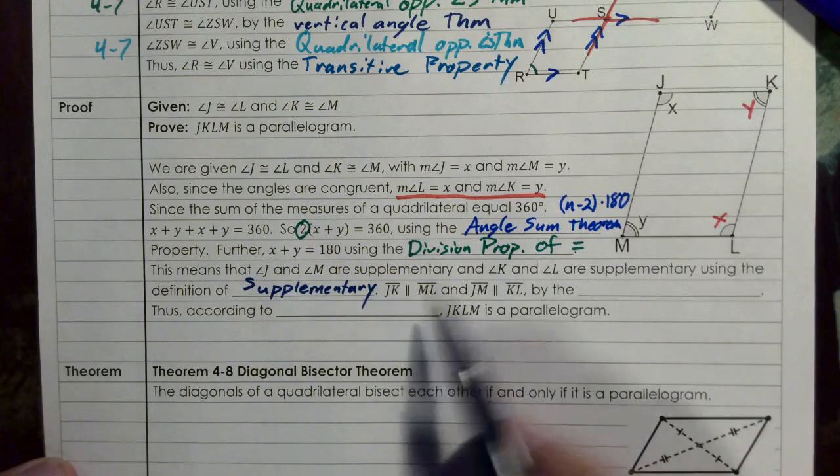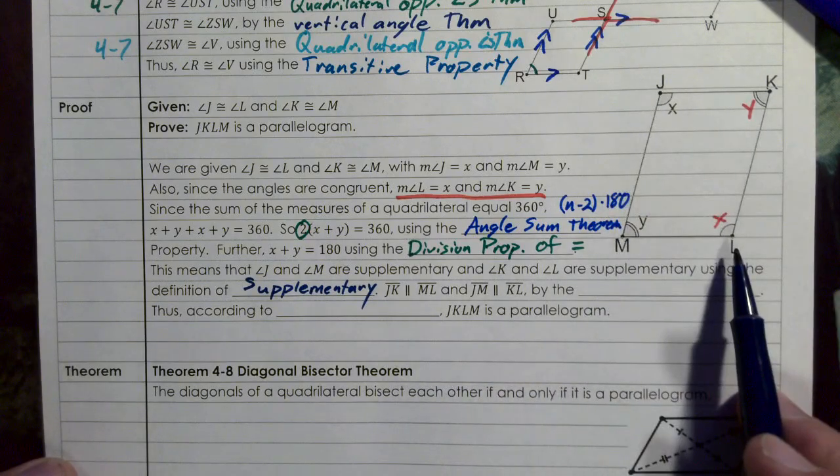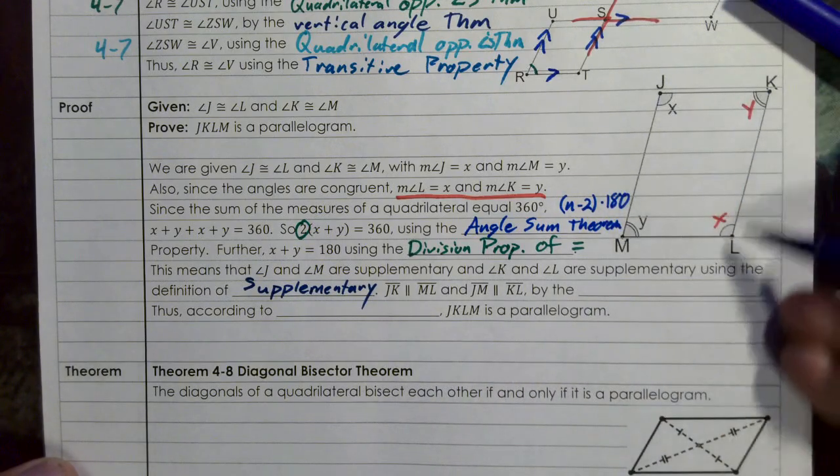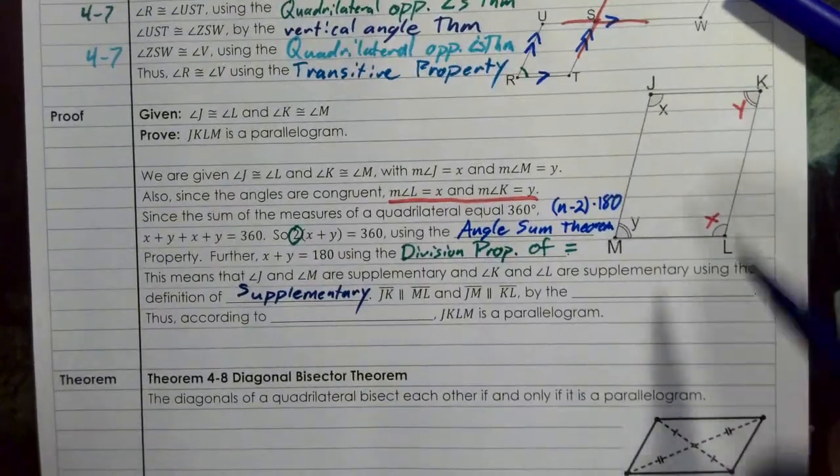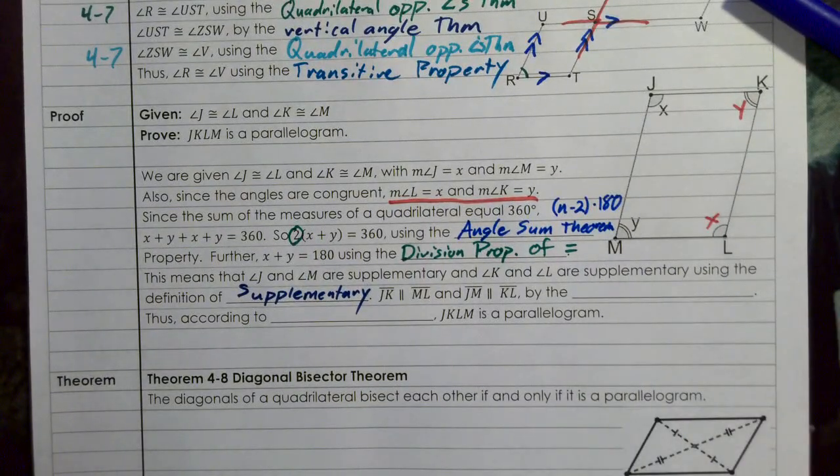So JK and ML have to be parallel, and JM and KL have to be parallel because these two angles are same side interior angles.